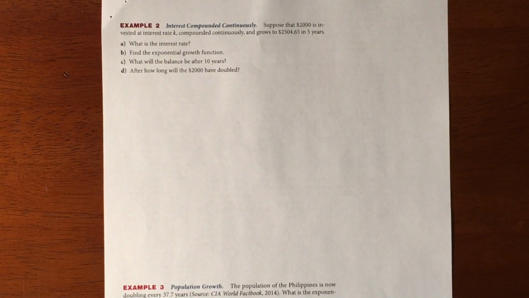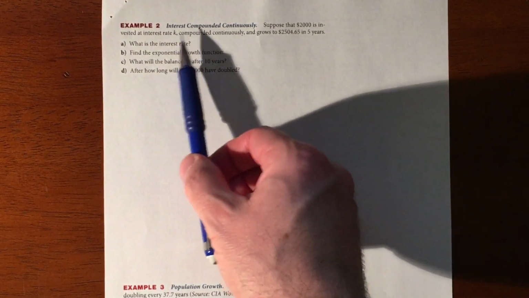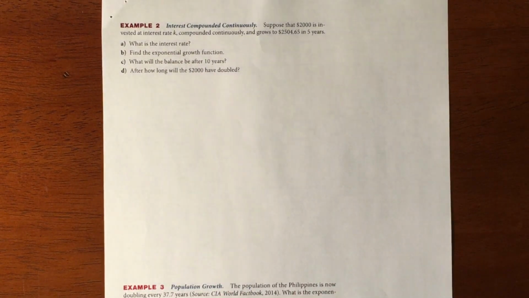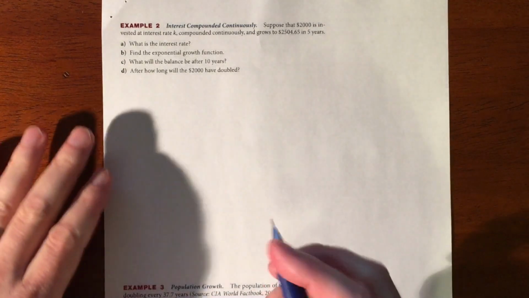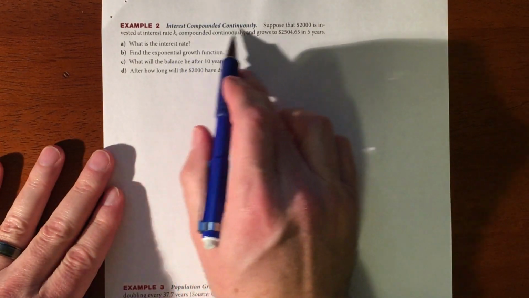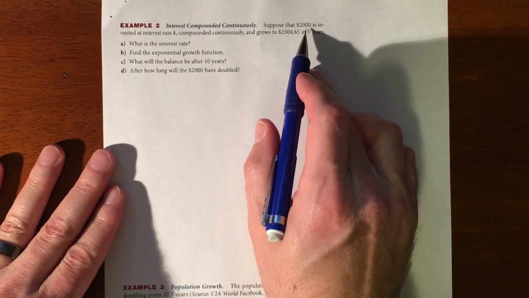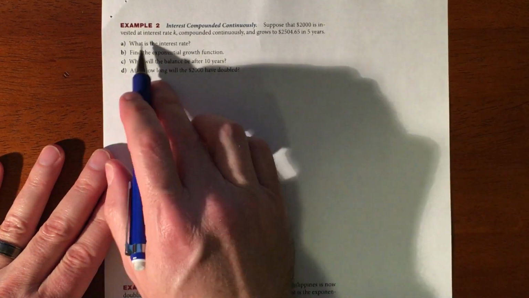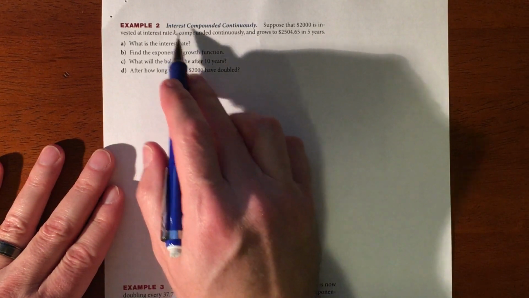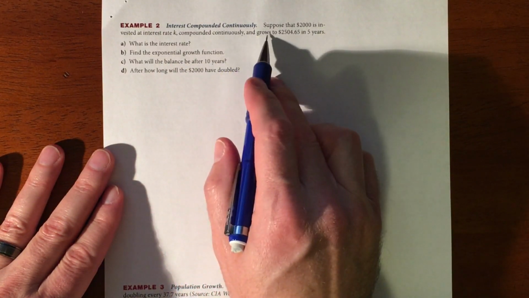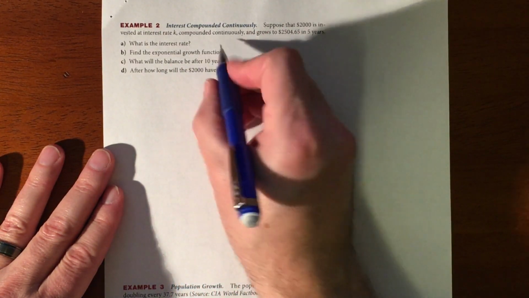In this example, we are having a situation that is compounded continuously, and so we're going to create an equation, and we're probably going to use logs to solve it once you see the equation. So first thing is interest is compounded continuously. So suppose that $2,000 is invested at an interest rate K, they don't give us that, compounded continuously and grows to this amount in 5 years.